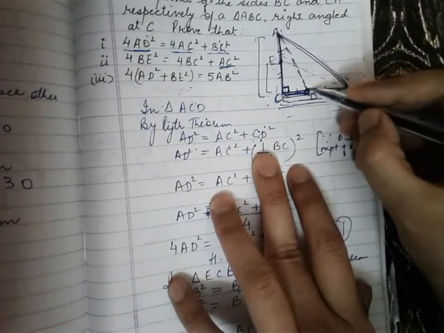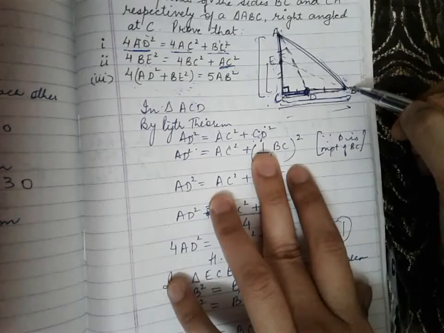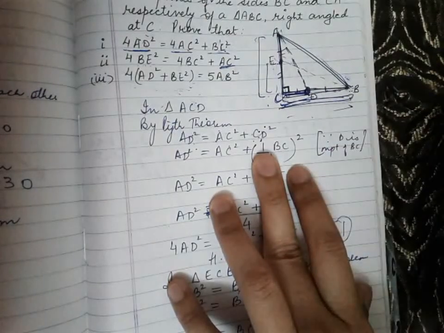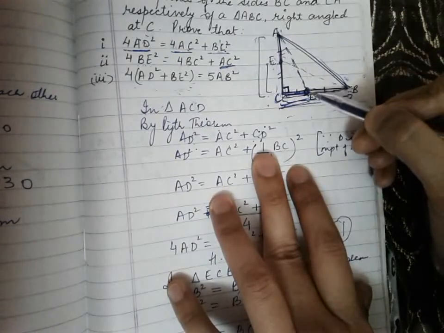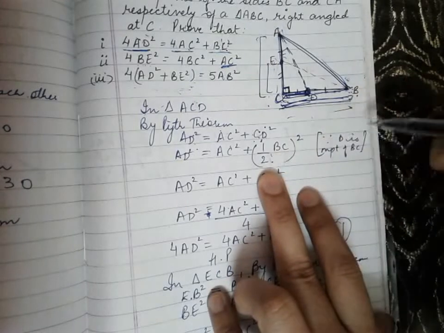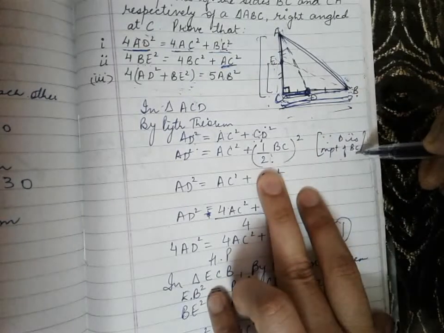We know D is midpoint of BC. So what is the relation? CD is equal to half of BC. Because this is midpoint, so this will be half of BC. So CD is equal to half of BC. Reason, D is midpoint of BC. Now let us open it.